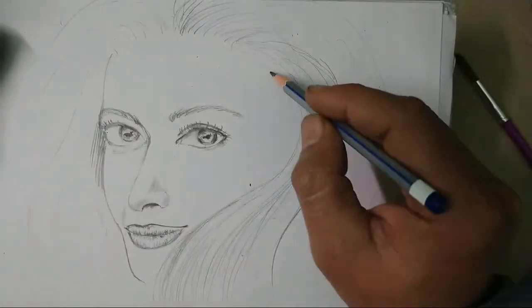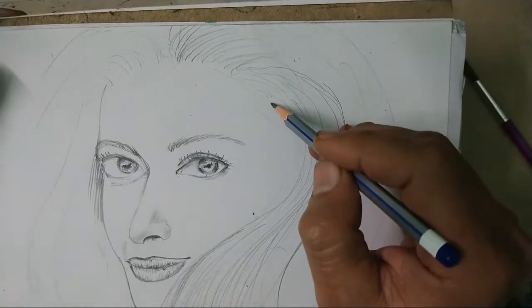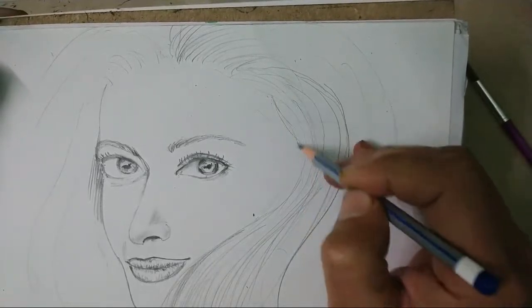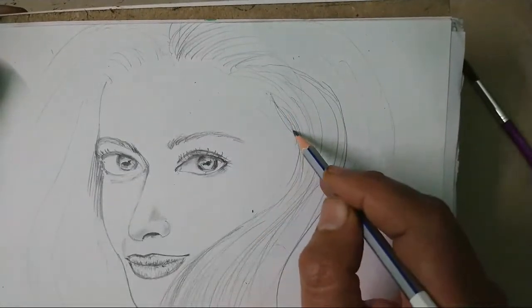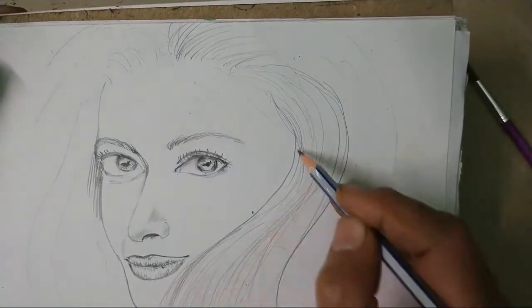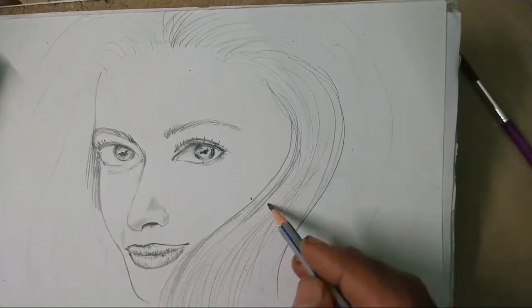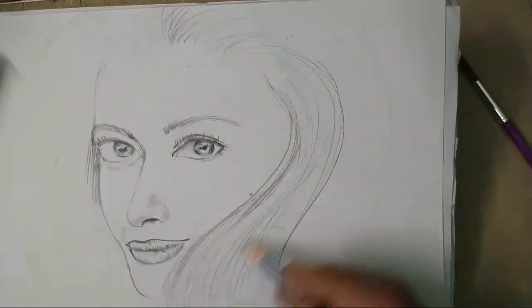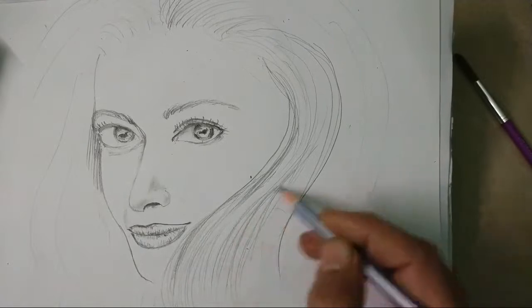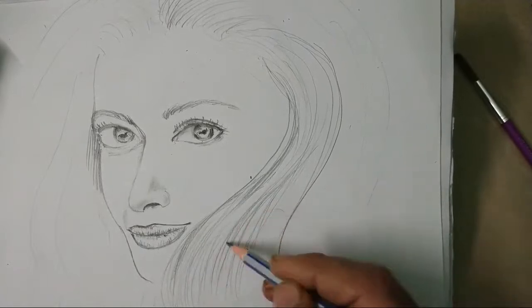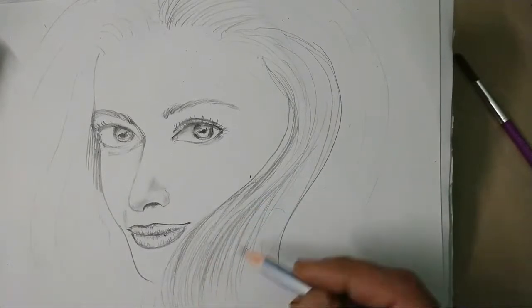Towards the inner side, this part of the face will have hair which will be again darker, and here this part will have the hair angle going like this. Now wherever I want to show highlight, like this appears to be having some golden here, so I will give shade and move the pencil. Wherever I want to give shade, I will move the pencil dark.